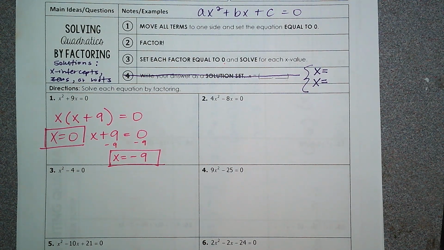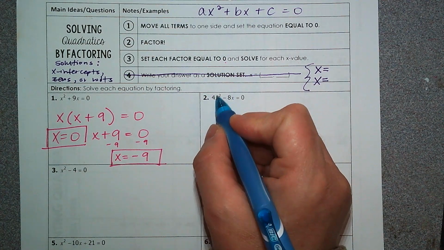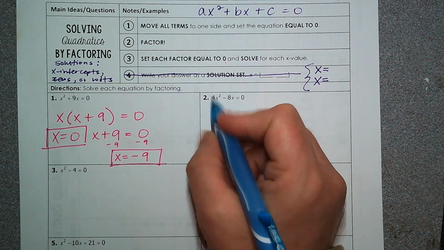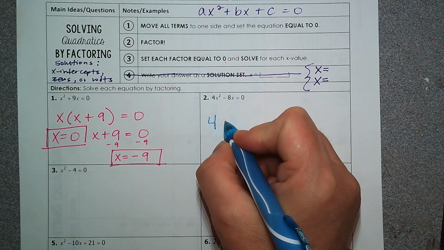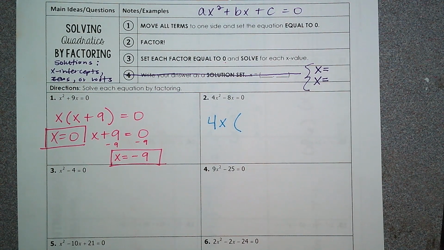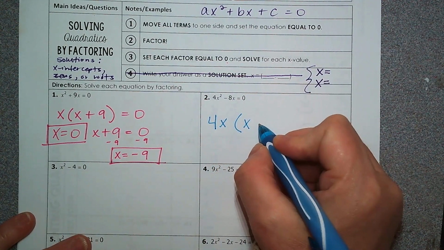Number 2, what's the first step? Find the GCF. What is the GCF? The GCF is greatest common factor. So the greatest number I can factor out of both of these. 4. Yes, 4. Not just the number, but also the variable. 4x. Yes, 4x. I'm dividing both terms by 4x. What is 4x squared divided by 4x? x. Negative 8x divided by 4x is negative 2.